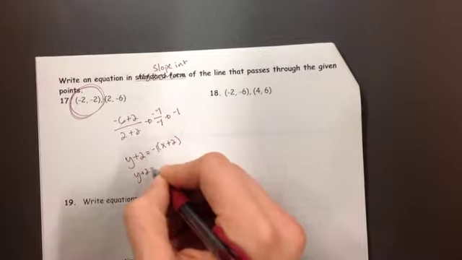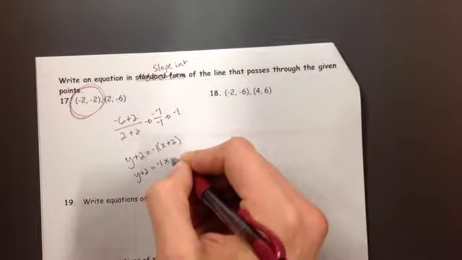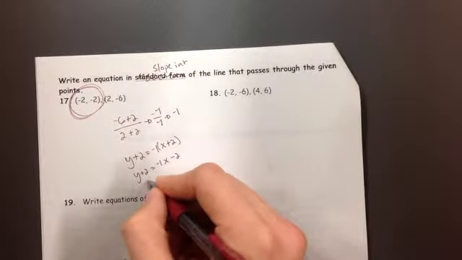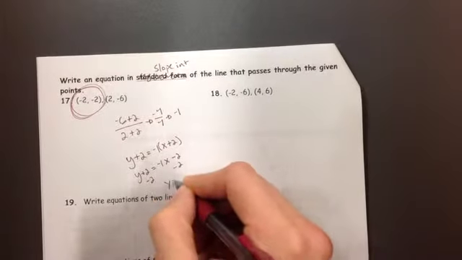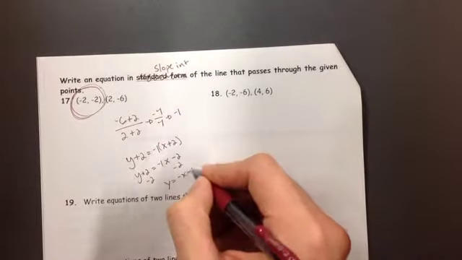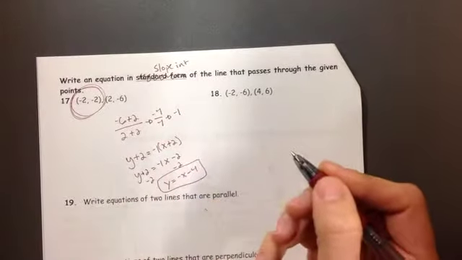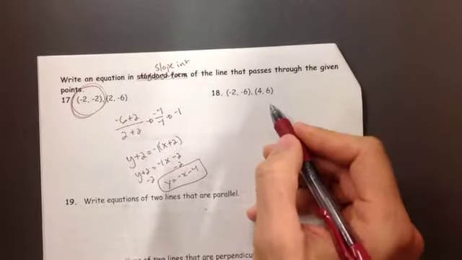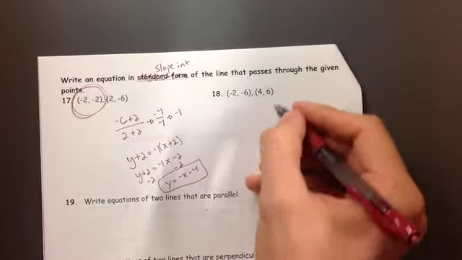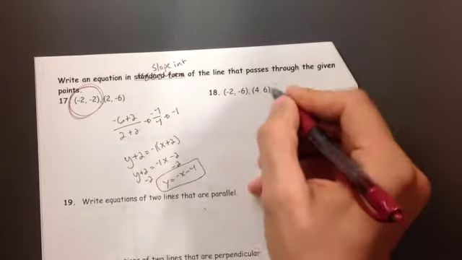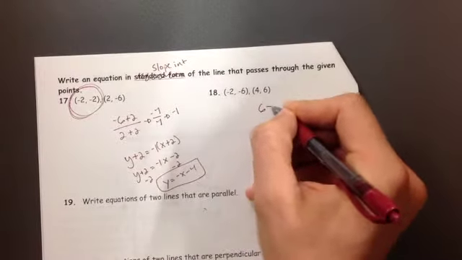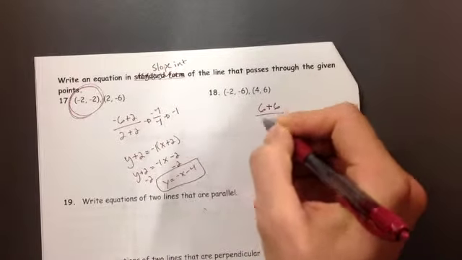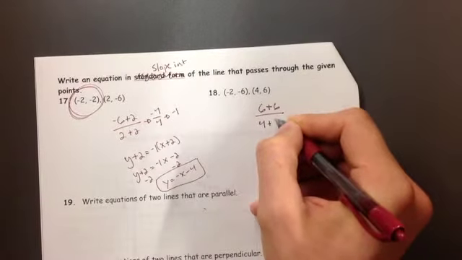At this point, just solving for y. That's what you want to do. You want to get an equation, and then you want to solve it for y if you can. Moving things around, it's going to look just like that. This one, same thing. We got some negatives. We want to make sure that those negatives are properly taken care of. I'll have a 6 minus negative 6. Those are my y's. And I have a 4 minus negative 2.